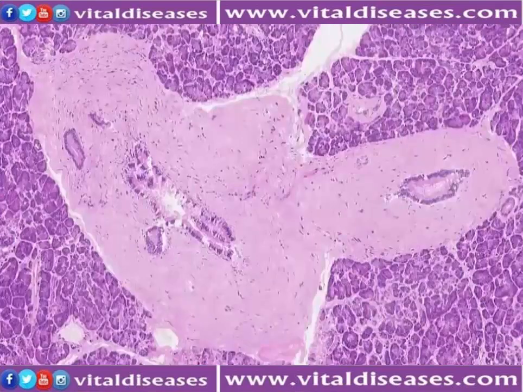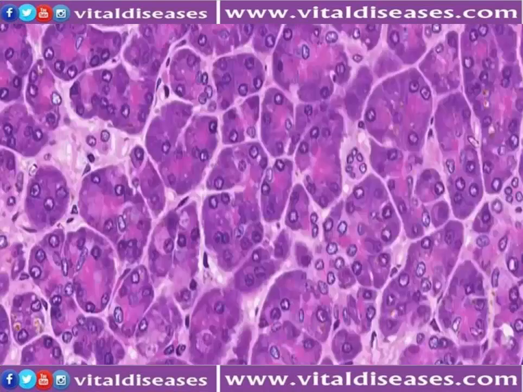Here is an example of a larger duct. The epithelium is more columnar than cuboidal. Here is an intercalated duct. As an intralobular pancreatic duct, intercalated ducts are found among the acinar cells rather than being surrounded by connective tissue. The smallest of the pancreatic ducts, intercalated ducts, have cuboidal epithelium.